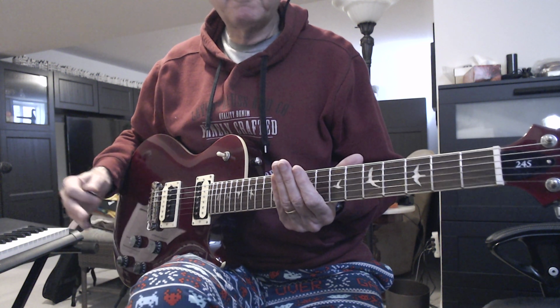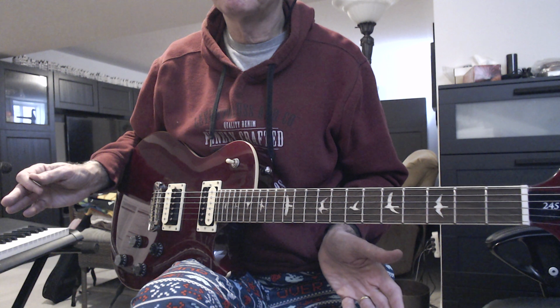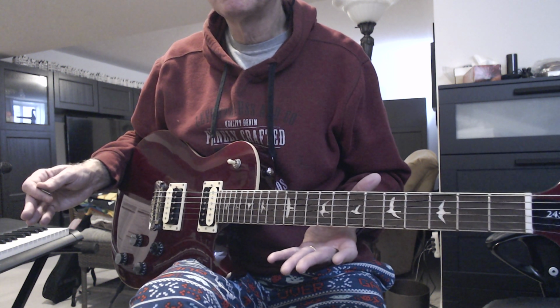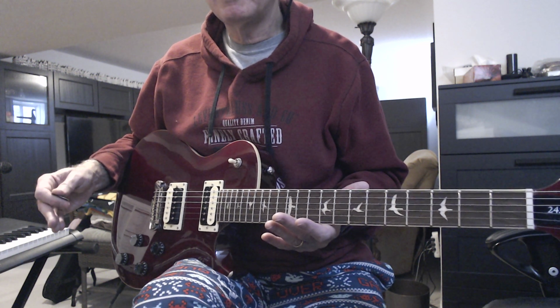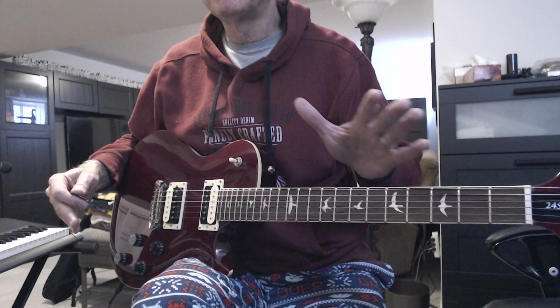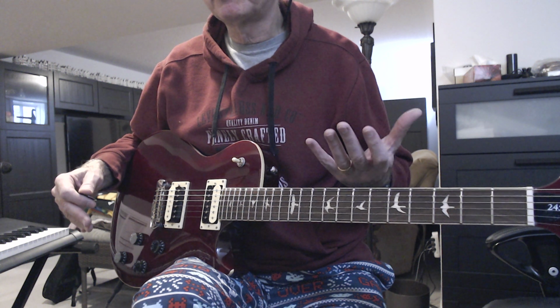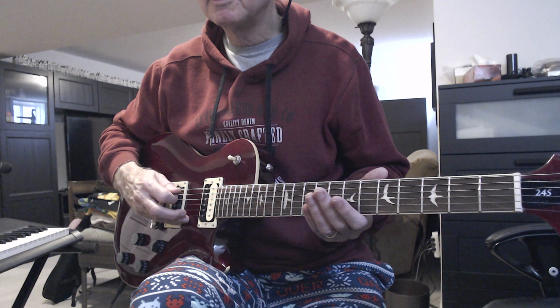So the first position for any pentatonic minor scale will start on the root note. If we're talking A minor, it should start with A. You need to know the position of the notes on the fretboard, at least on the 6th string. So the 6th string starts with E.